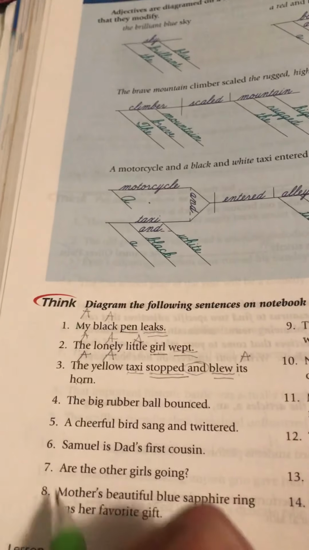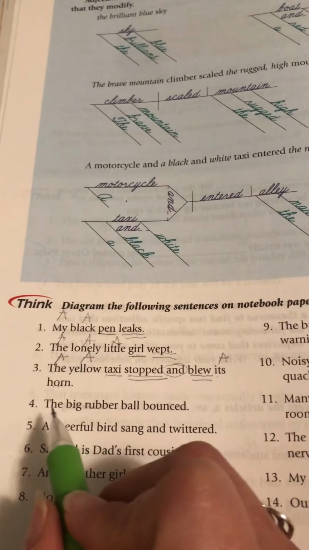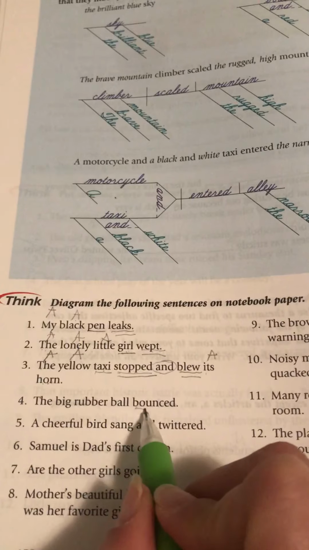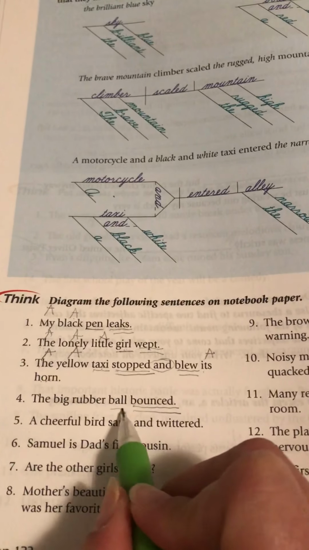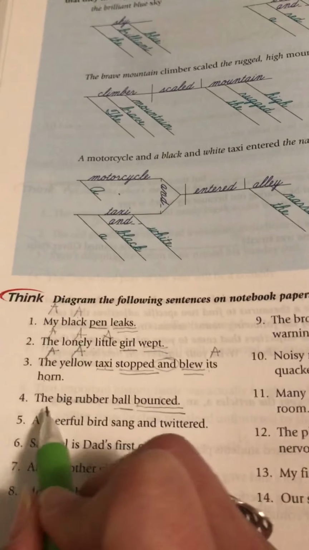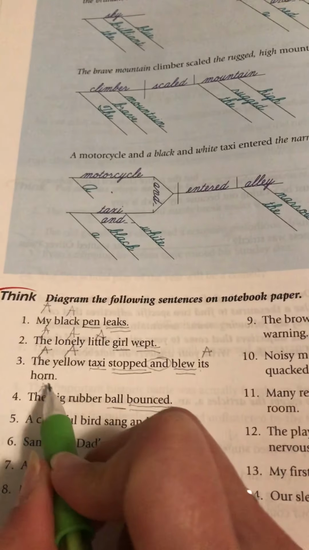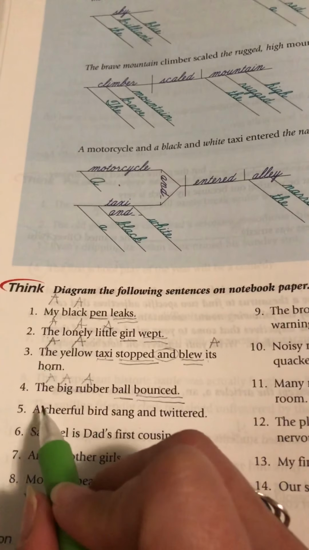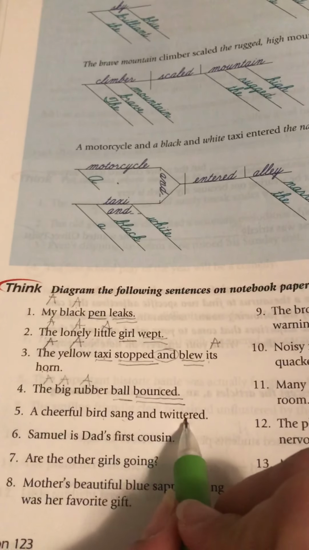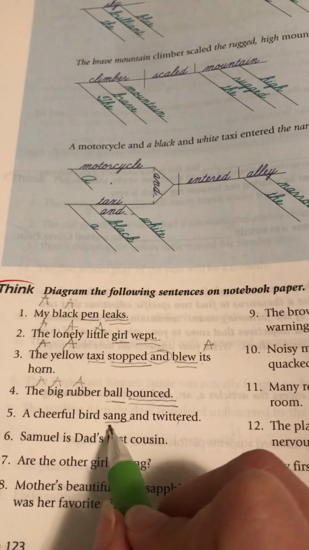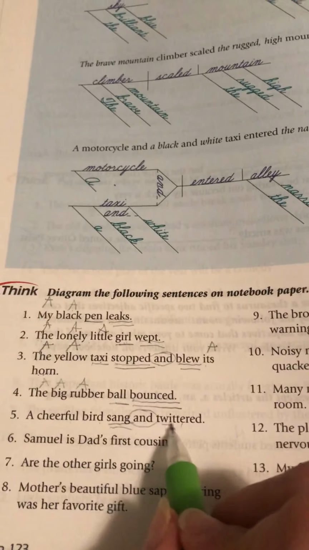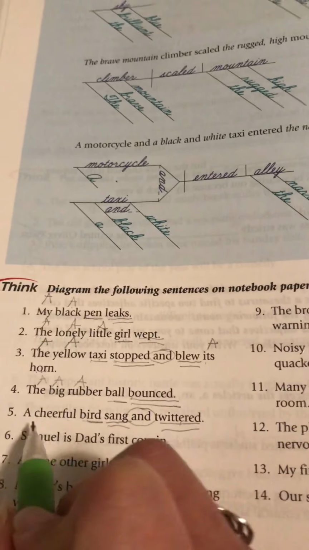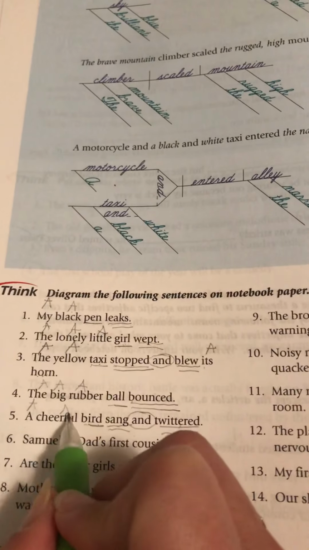We'll do number 1 through 5, and then we'll skip around and do the different ones. Number 4 goes, the big rubber ball bounced. So the verb would be bounced, and then ball would be the subject. What describes ball? The big rubber. So just put a for adjectives there, and then when you diagram it, you'll know what to write there for adjective. Number 5, a cheerful bird sang and twittered. Okay, you already know the verb sang, and see, it's a compound verb, twittered. What sang and twittered? The bird. So bird is the subject, but what describes bird? A cheerful. So adjective, adjective.